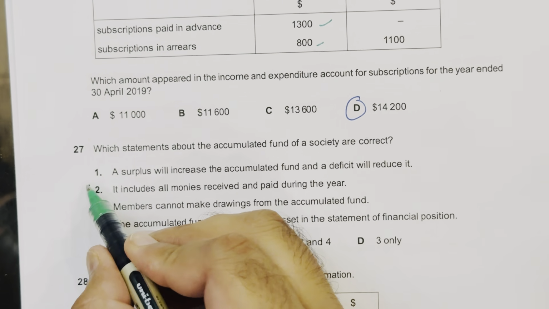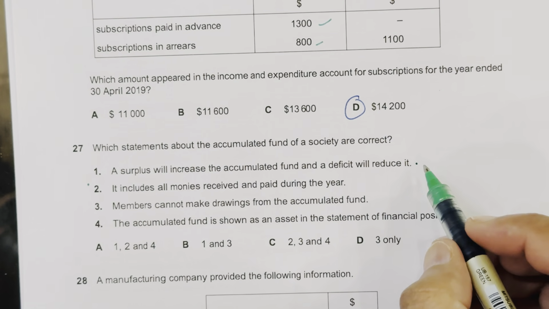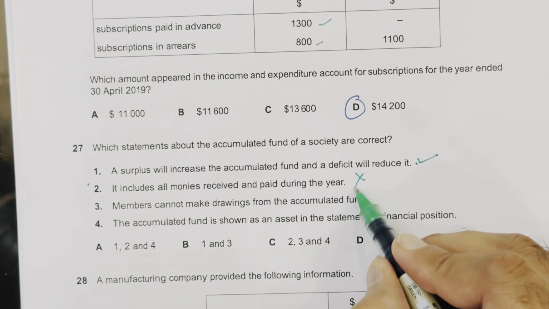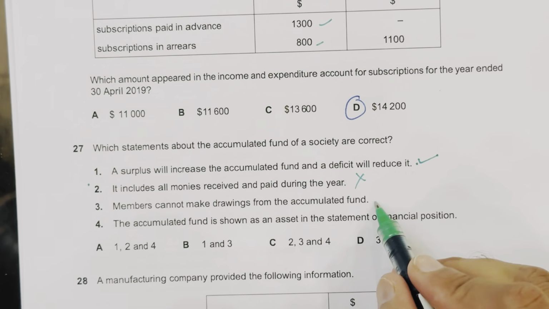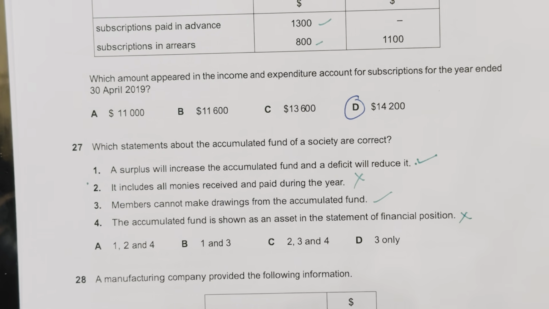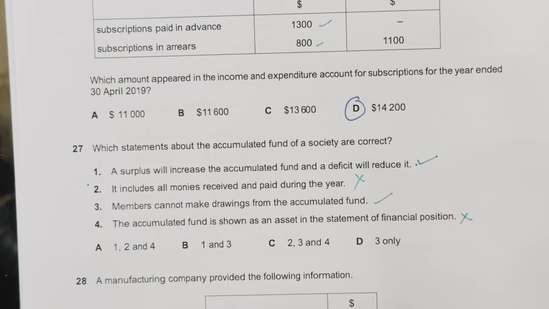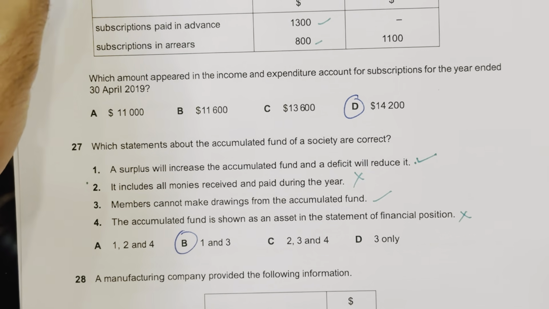Okay, this is the right option, this is the wrong. Members cannot make drawings from it, yes, members cannot make drawings. The accumulated fund is shown as an asset in the statement of financial position. No. So option number B is the right choice over here, 1 and 3. Moving to question number 28.